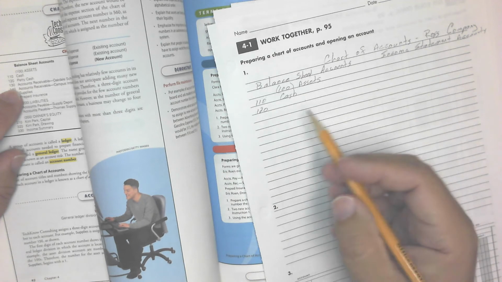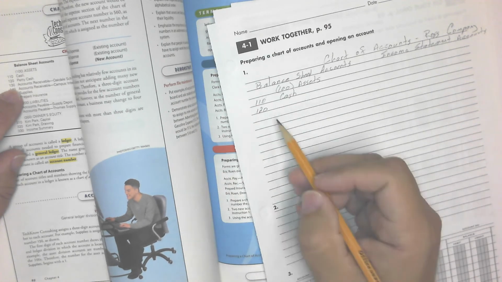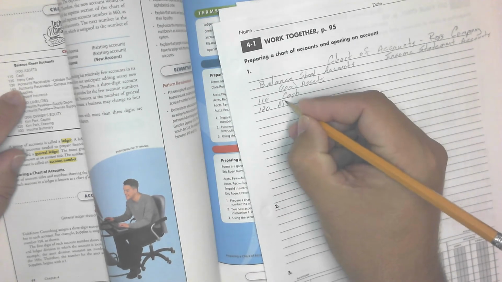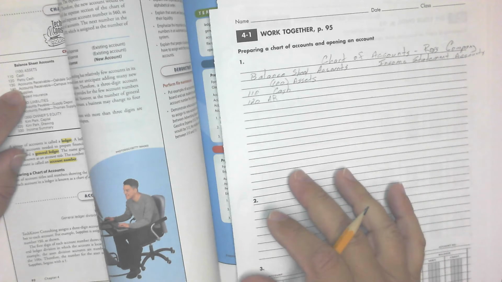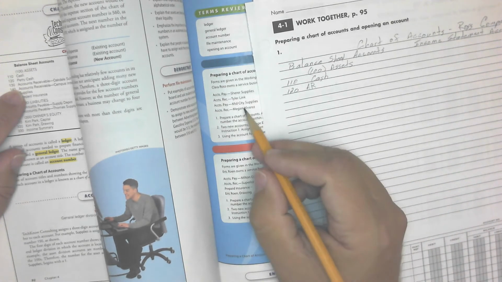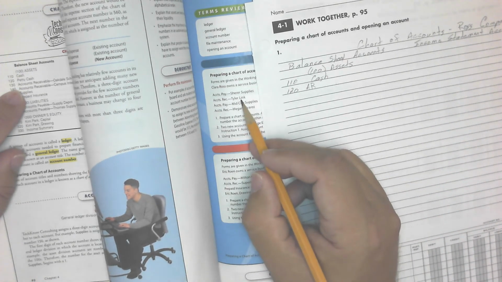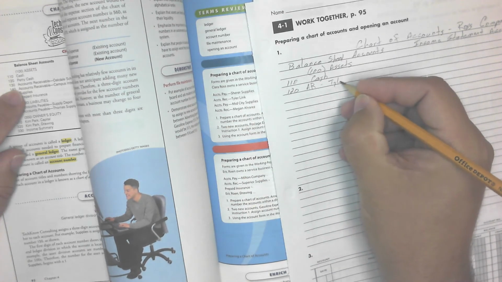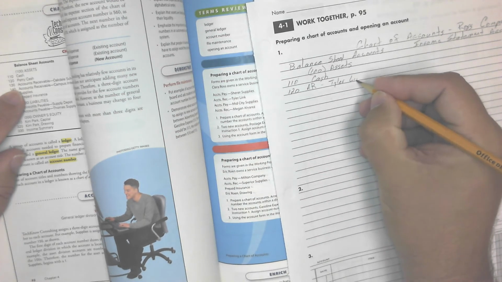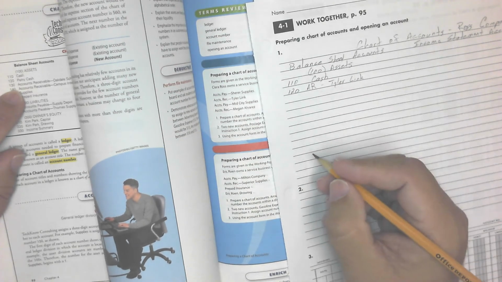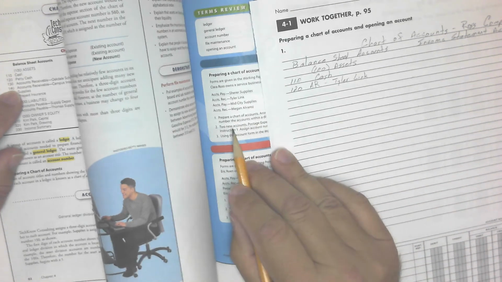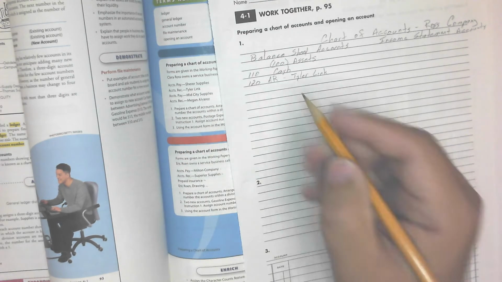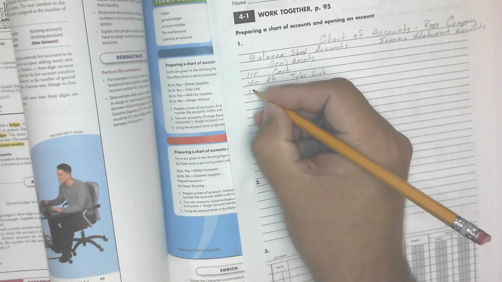We don't have any petty cash, but I'm not going to leave that open. So I'm just going to make it account 120, the AR for accounts receivable. And I'm just going to go with Tyler Link. And then I have another accounts receivable for Megan Alvarez, so that account number is going to be 130.